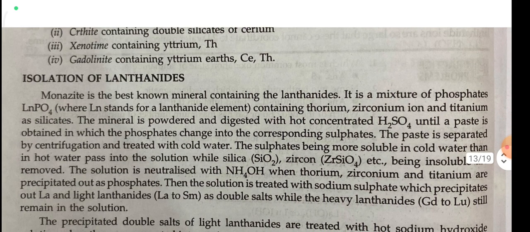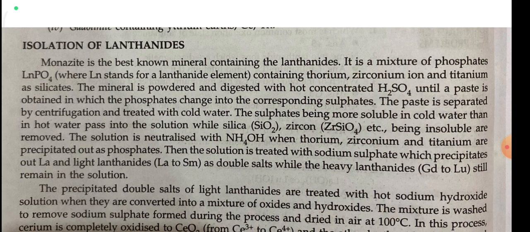Isolation of lanthanides. Monazite is the best known mineral containing the lanthanides. It is a mixture of phosphates LnPO4 containing thorium, zirconium, and titanium as silicates. The mineral is powdered and digested with concentrated H2SO4 until a paste is obtained in which the phosphates are converted into the corresponding sulfates.